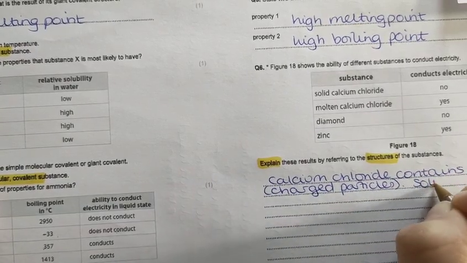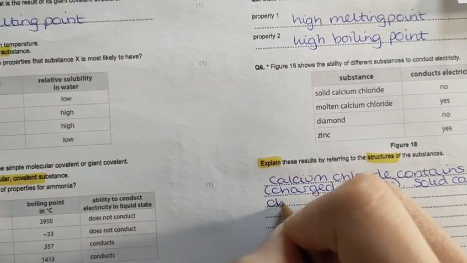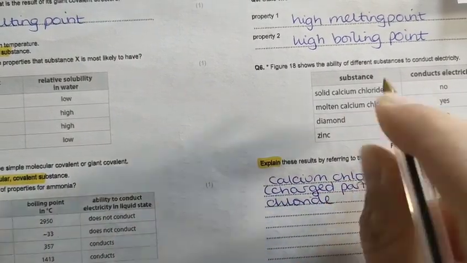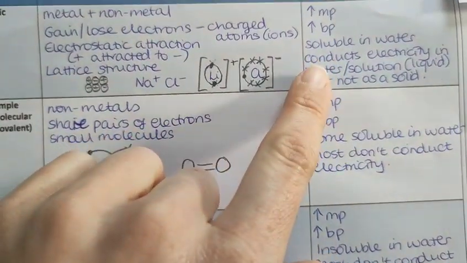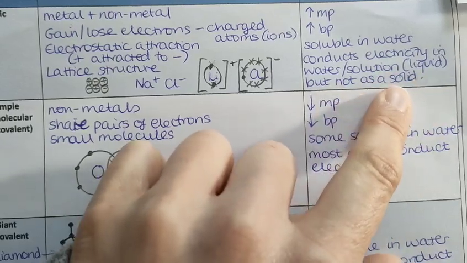So solid calcium chloride, which is the first one, if I look on here with ionic, conducts electricity in water or solution as a liquid, but not as a solid.